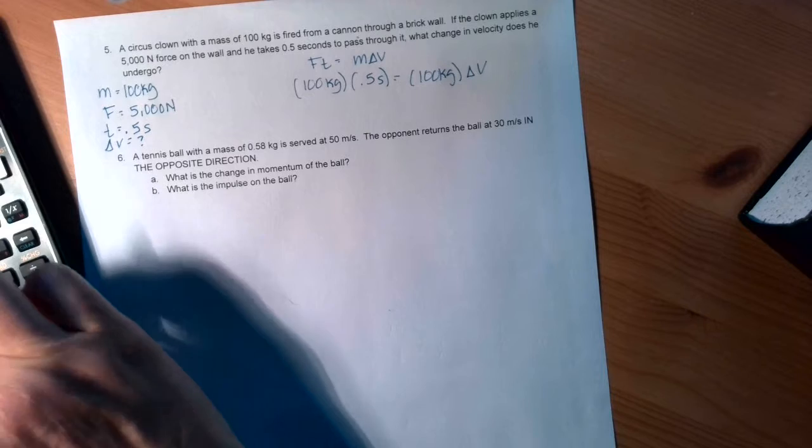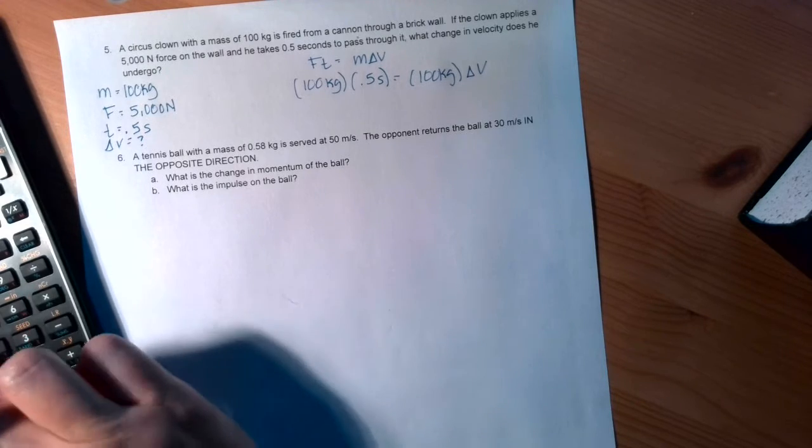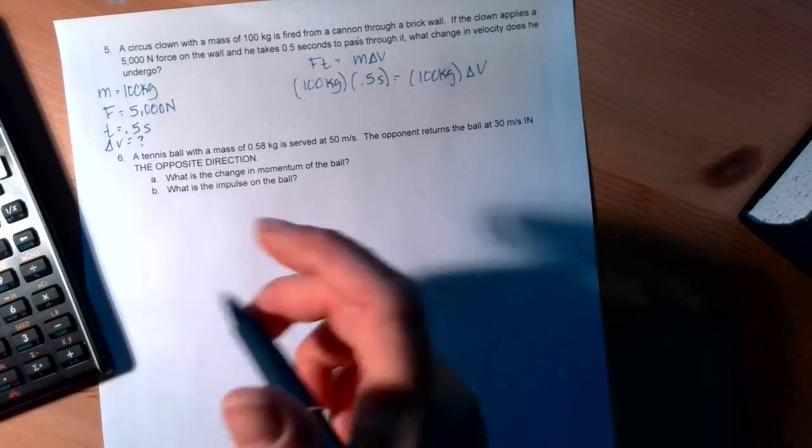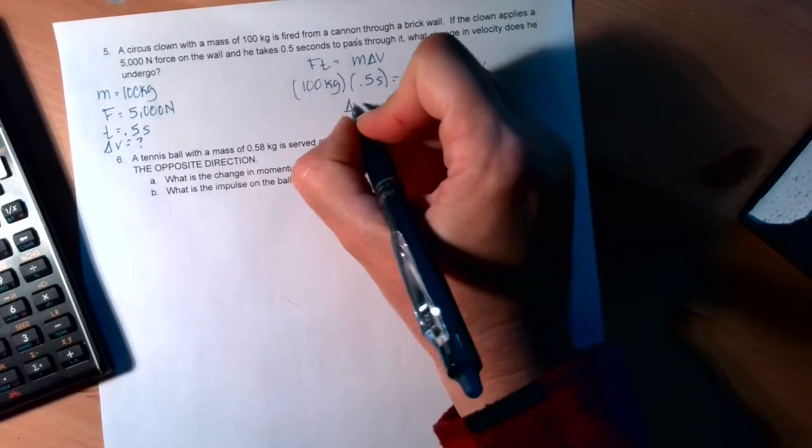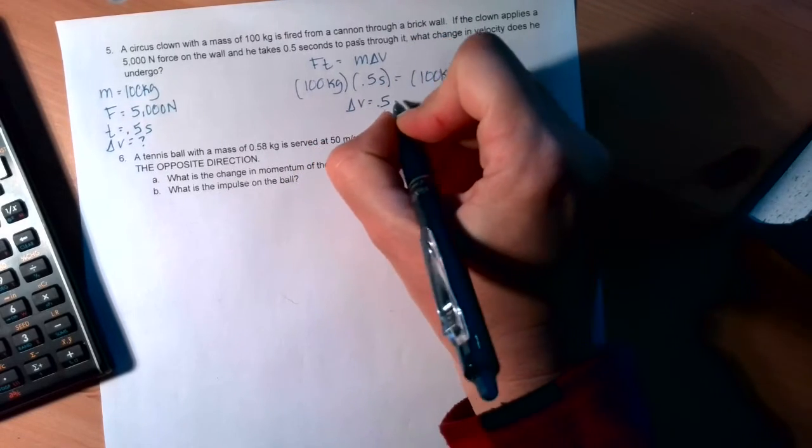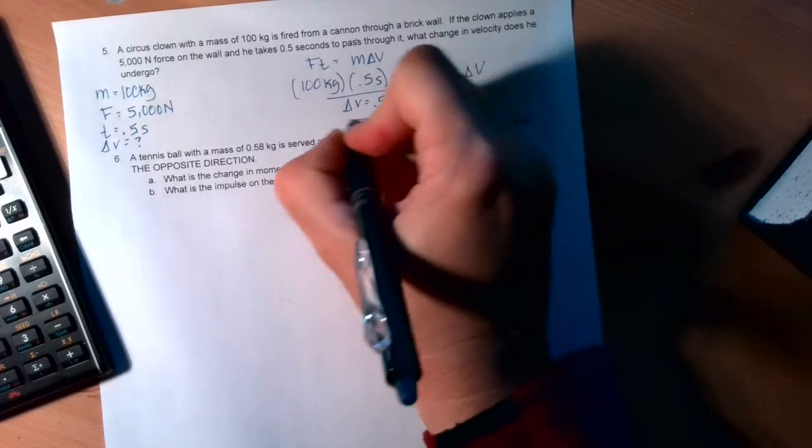All right, so if we do this, I don't know why I need a calculator to do that. That's pretty funny. I did not look carefully. All right, there we go.